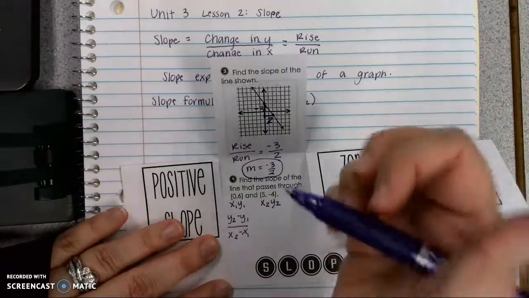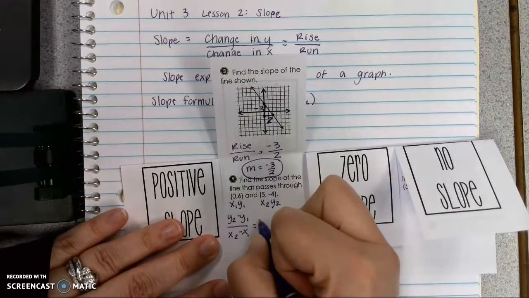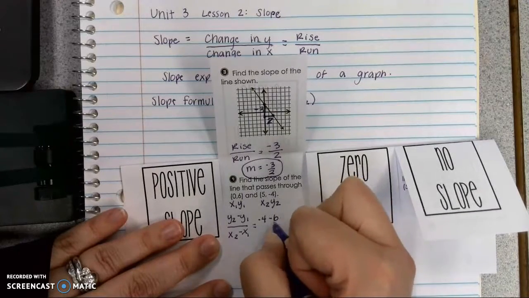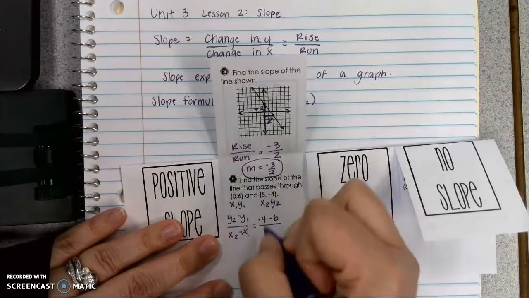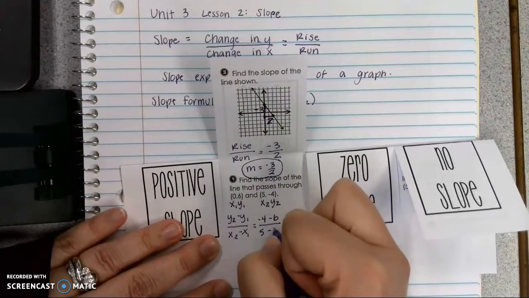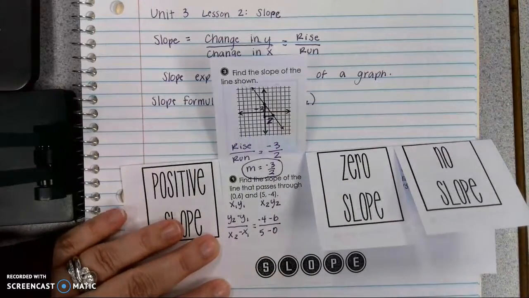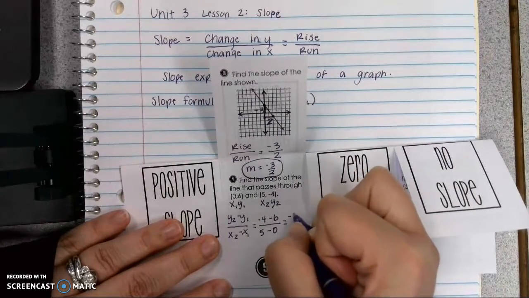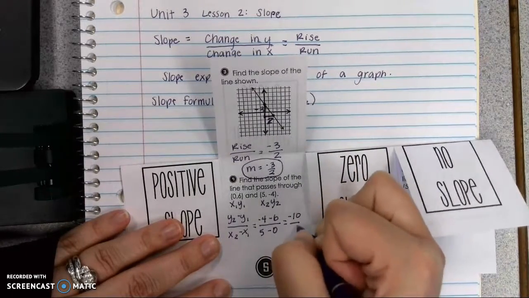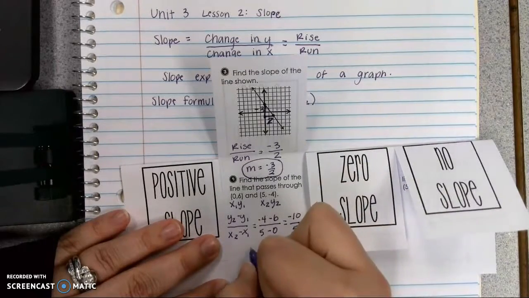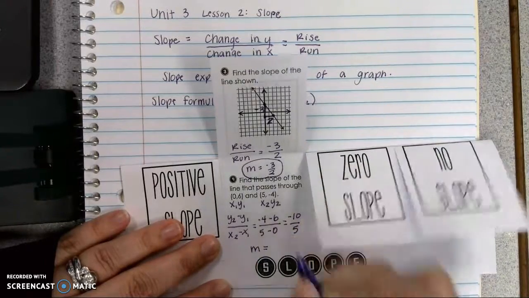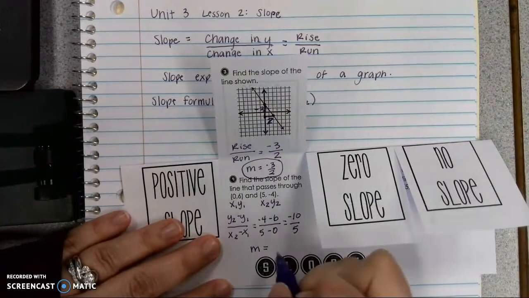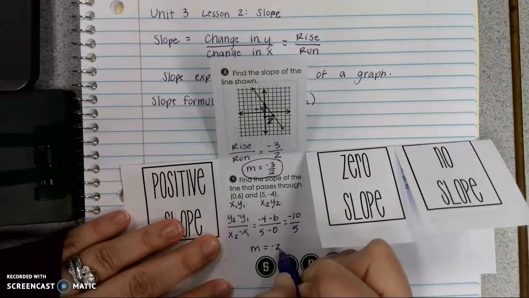Our y2 is -4 minus our y1, which is 6, over my x2, which is 5, minus my x1, which is 0. -4 minus 6 is -10. 5 minus 0 is 5. -10 divided by 5, m is equal to -2.